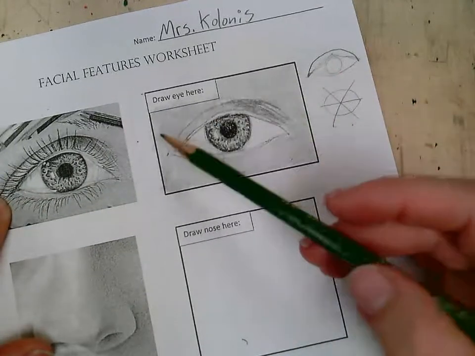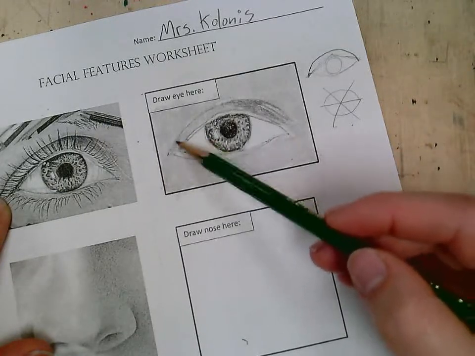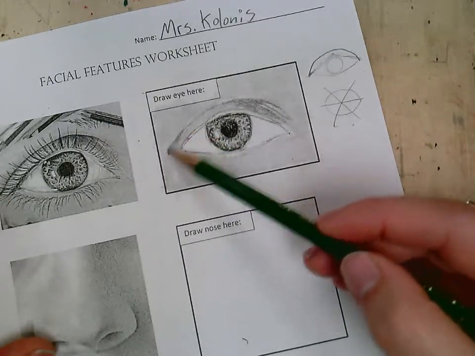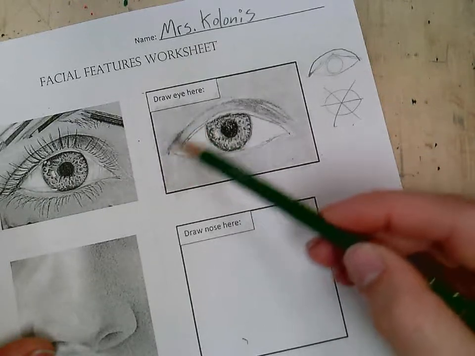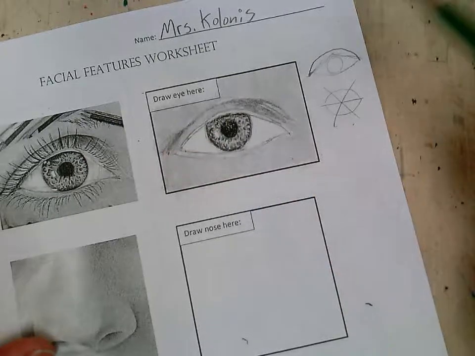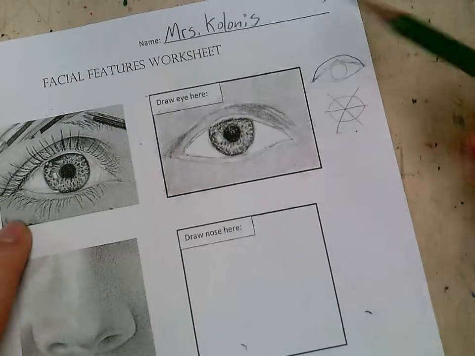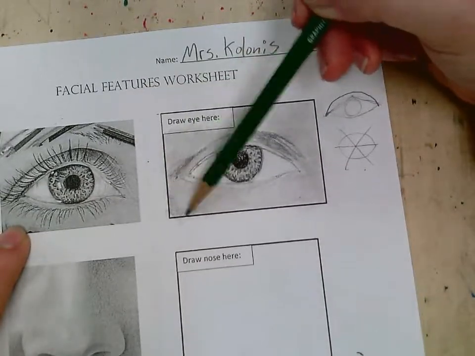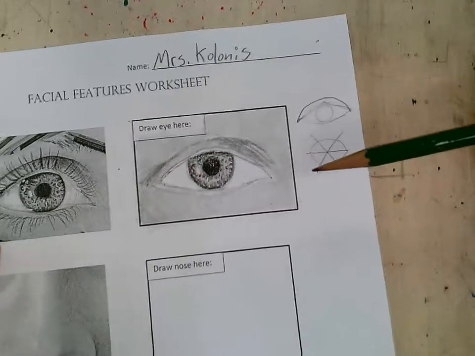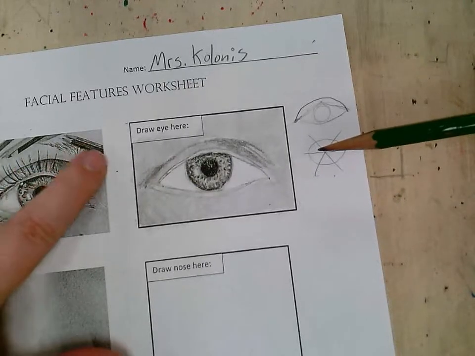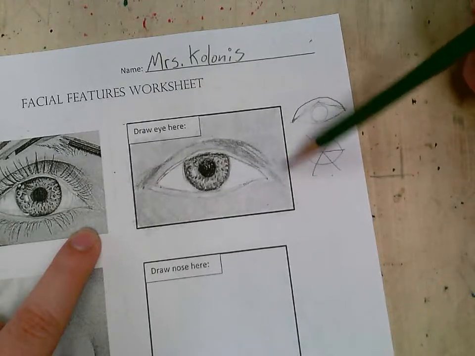Over here I can see it's slightly darker side, and it's slightly darker going this other direction. Looks like this side is a little darker, so I'll make it darker. Up here is really light, so I keep all that really light. This is probably a tad darker.